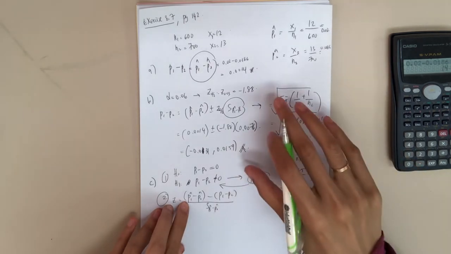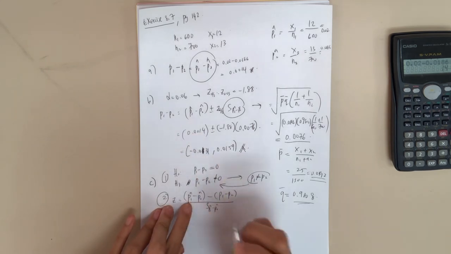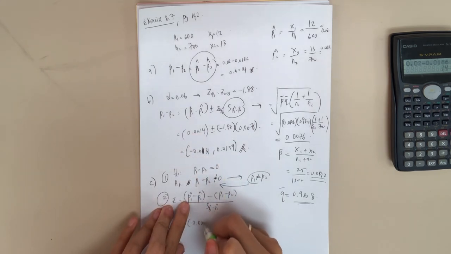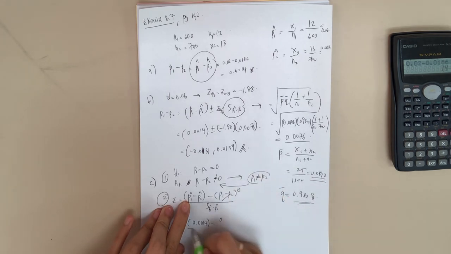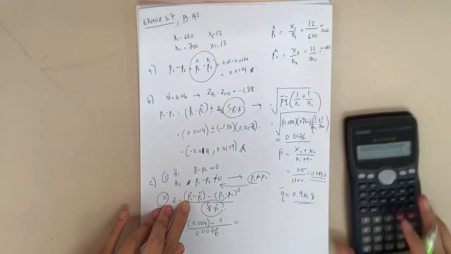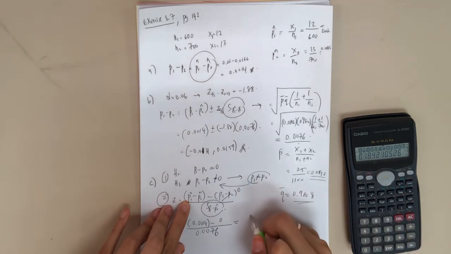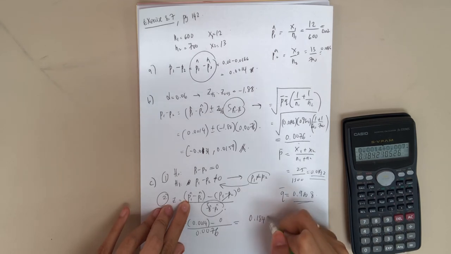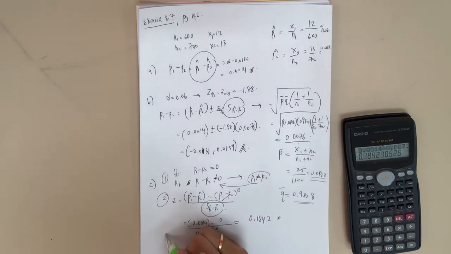You just take the values you calculated just now. P1 head minus P2 head is 0.0014, minus 0, which is always 0, and the standard error is 0.0076. So 0.0014 divided by 0.0076 gives 0.1842.